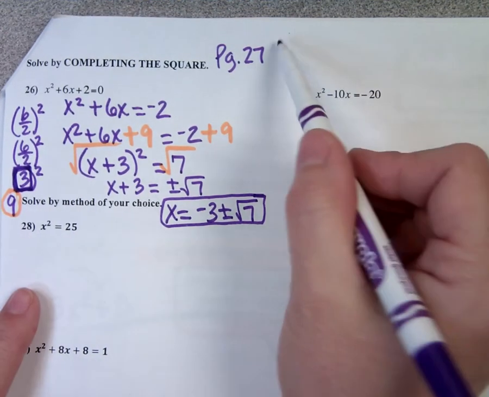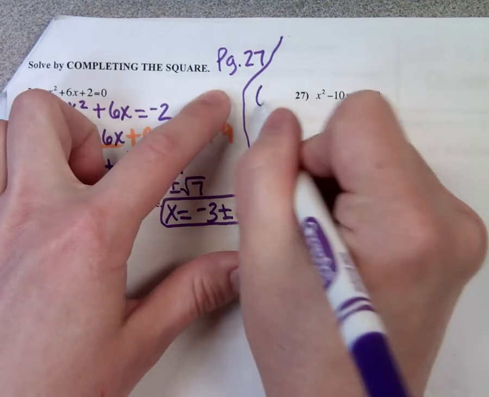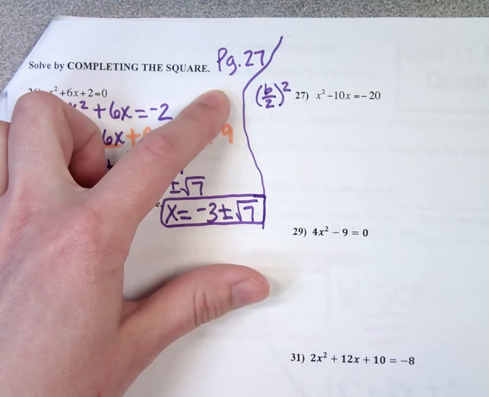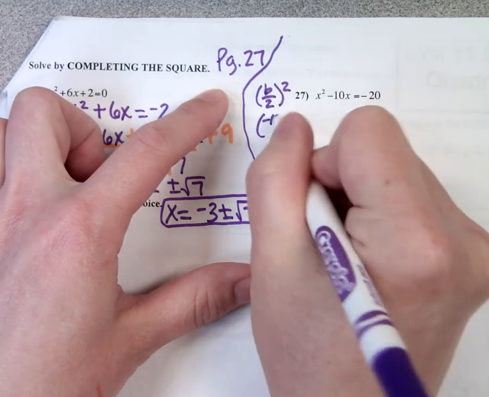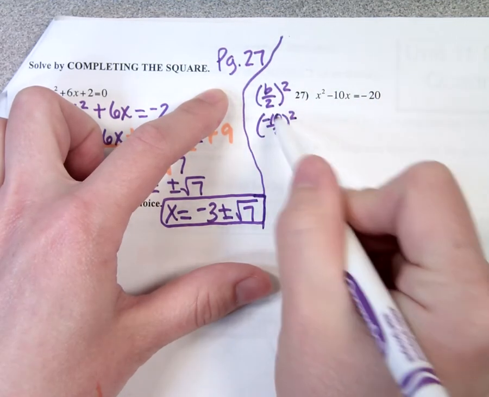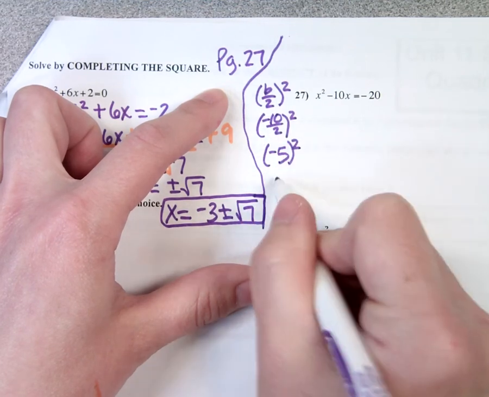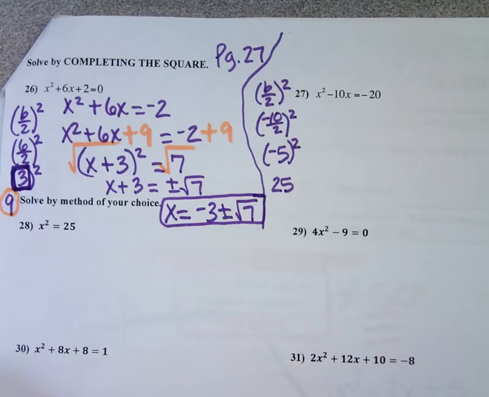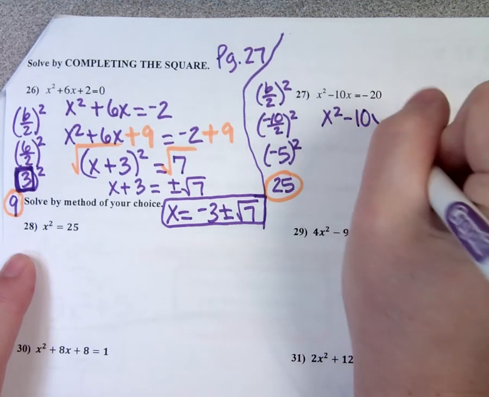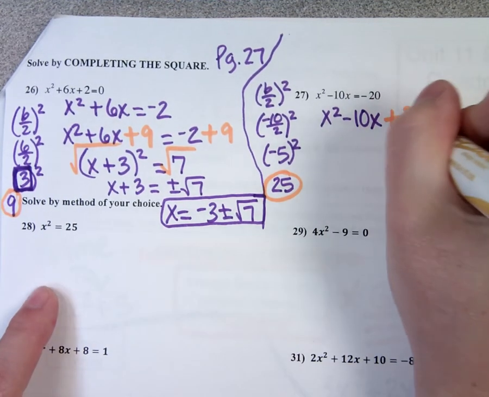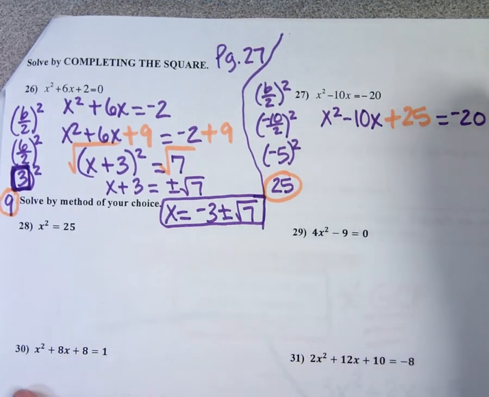Okay, 27. This one is already ready to begin because the constant's on the right-hand side. So I'm going to take my b over my 2, and I'm going to square that. So what's the b this time? The b is a negative 10. So I take negative 10 over 2, and I square that. So now let's reduce. Negative 10 over 2 makes negative 5. And then what do we get if we square that? 25. Well, 25 is what I'm going to add to both sides of the equation. So the left side, I recopy, and I'm going to add the 25. On the right side, I'm going to recopy, and I'm going to add the 25.